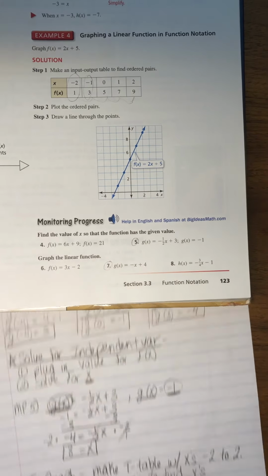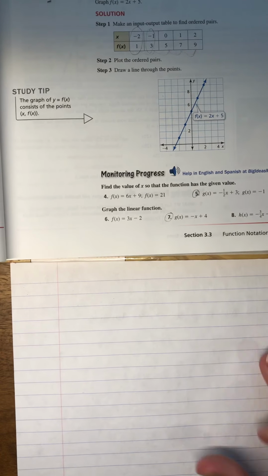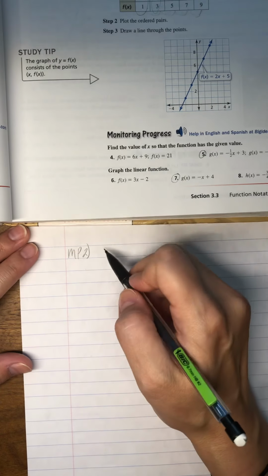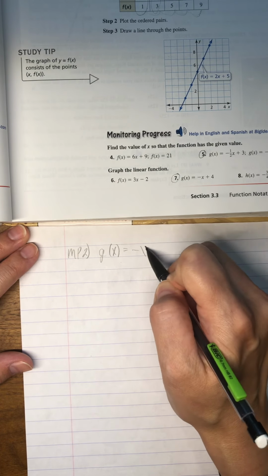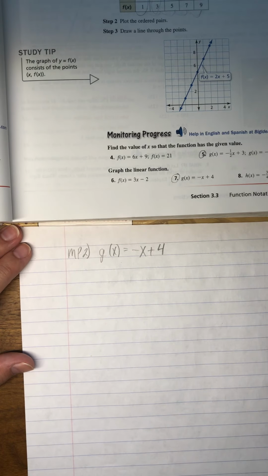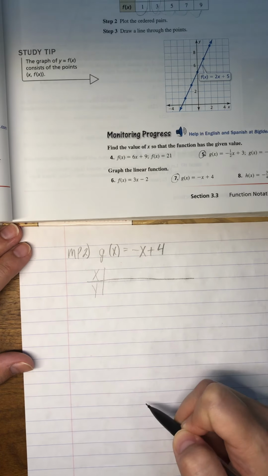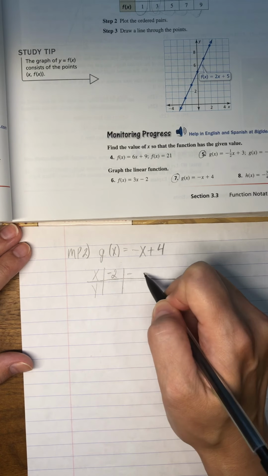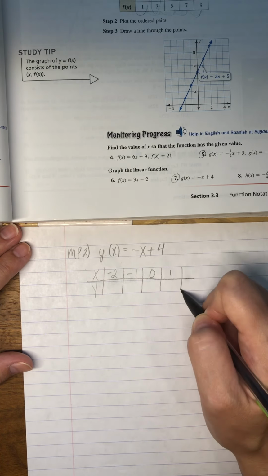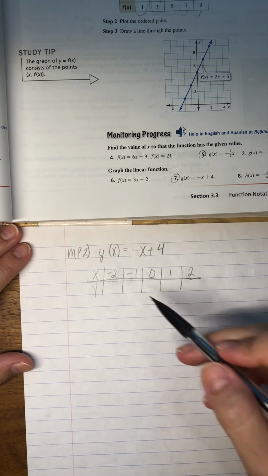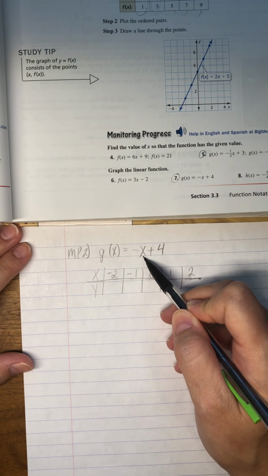Okay, we're going to do one of these together. We're going to do monitoring progress number 7. Okay, our function here is g of x equals negative x plus 4. It says we're going to graph this linear function. So to do this, I'm going to make a t-table. So I'm going to set up my t-table here with my x's and y's. And for my x's, I want to go from -2 to 2. So I'm just creating my own t-table just like this. And then one at a time, I'm going to take each x and plug it in. So let's plug in -2 into our function here.